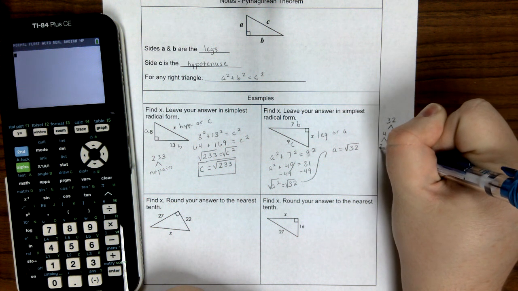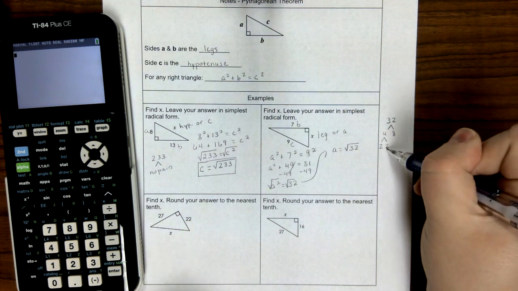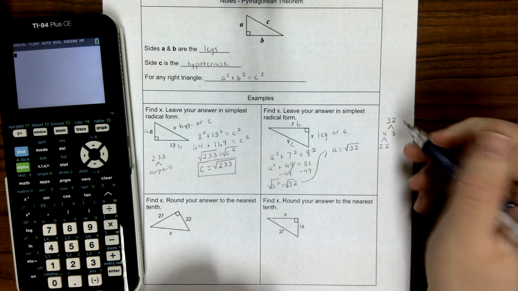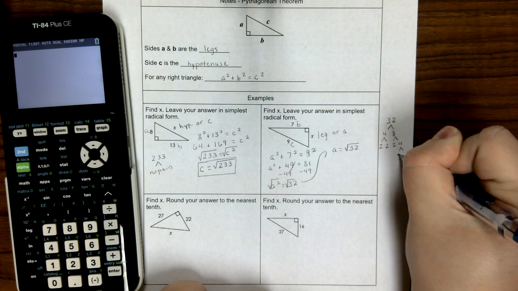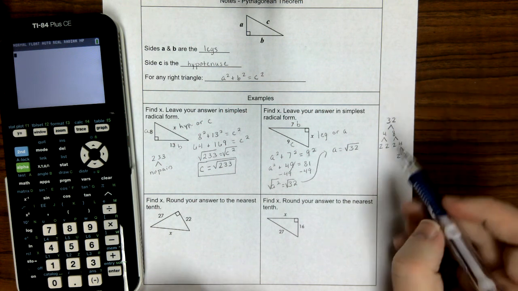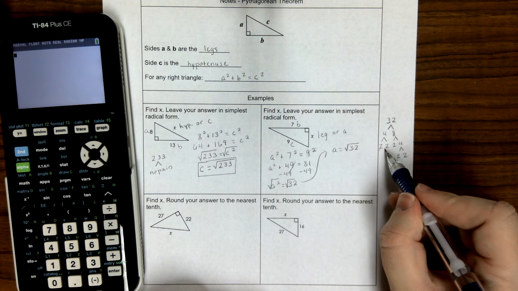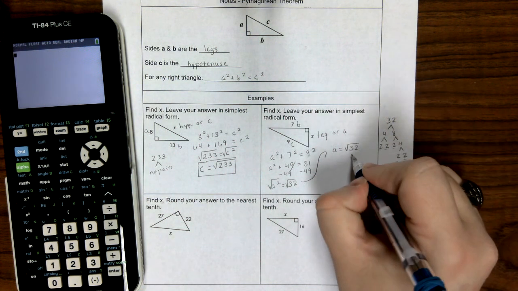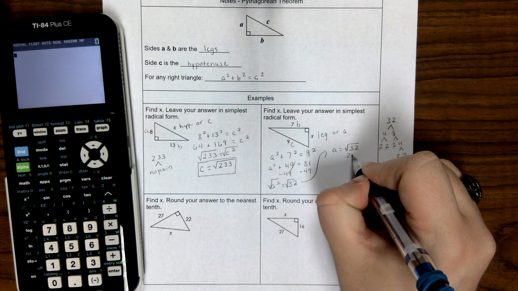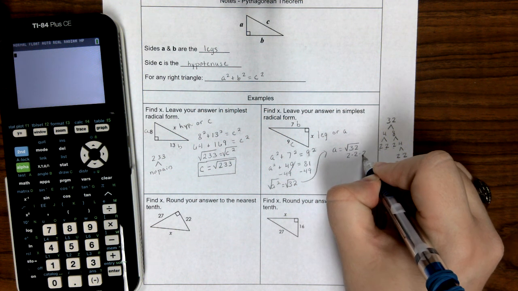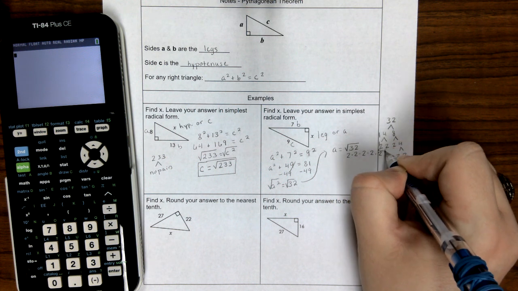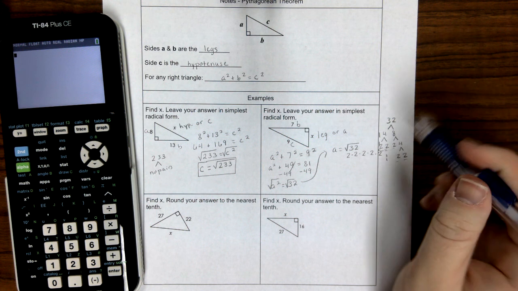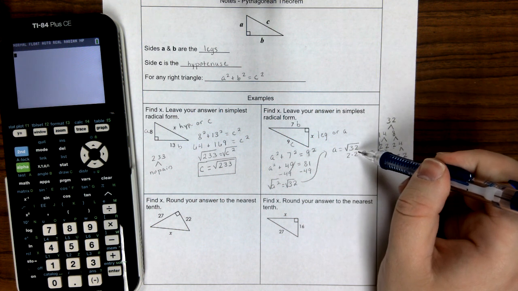4 breaks down to 2 and 2. 2's can't go any farther because that goes down to 1 and 2. That's kind of dumb, so we just stop at that. 8 is another 2 and a 4. And then, hey, look, 4 is 2 and 2. And then what I like to do is all these prime numbers, I like to list out underneath here. So 2 times 2, and it is all multiplied, 2 times 2 times 2. A lot of 2's. So we have 5 2's in place of our 32.